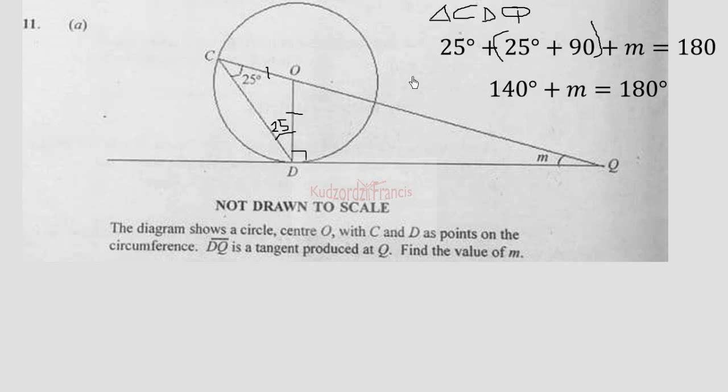Now if you add this and this, 25 plus 25 you get 50 plus 90, 140 plus M equals 180 degrees. M would therefore be equal to 180 minus 140, which is equal to 40 degrees.